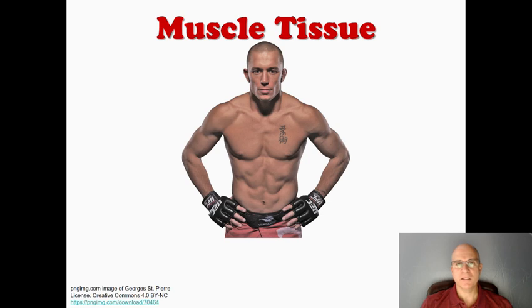And the topic that we're going to be discussing next is muscular tissue. And as you see, MMA professional Georges St. Pierre is showing some of his muscles to kind of get us started.